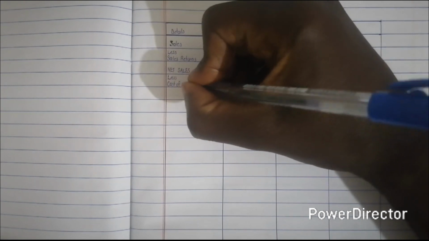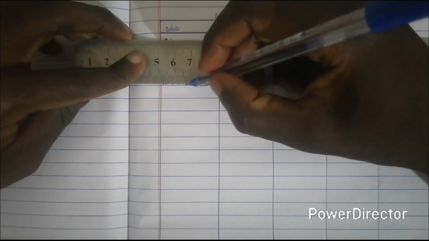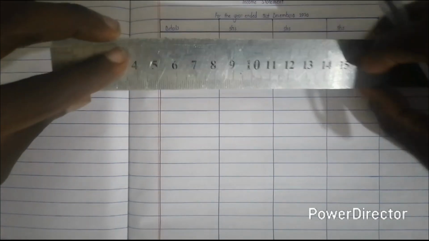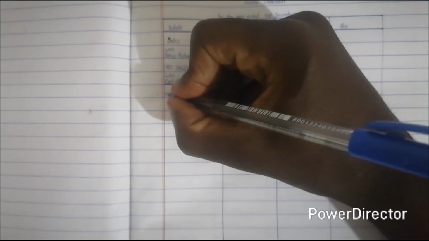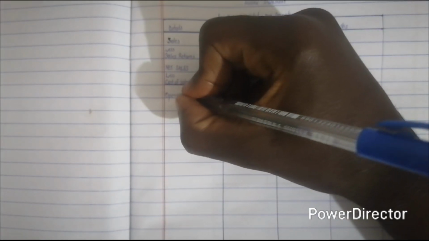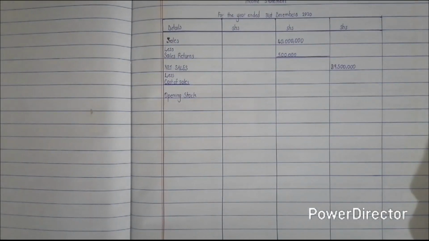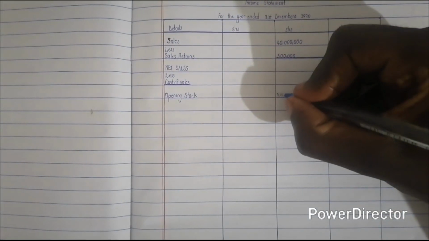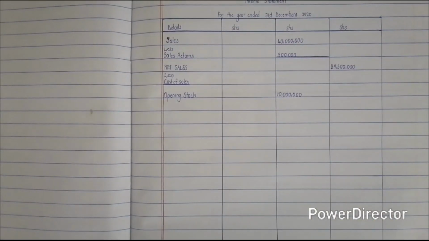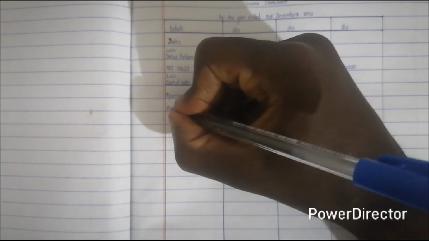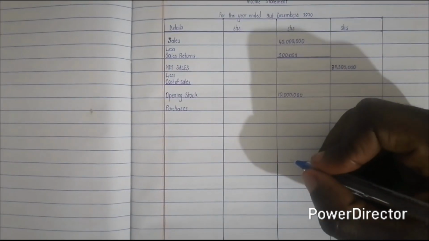Now we must subtract the cost of sales to get the gross profit. So our next title is less cost of sales. We underline that. To get cost of sales, we're going to first ascertain our opening stock. Our opening stock is valued at 10 million Ugandan shillings. And then we're going to add our net purchases to this. So net purchases is equal to purchases, which is valued at 30 millions.